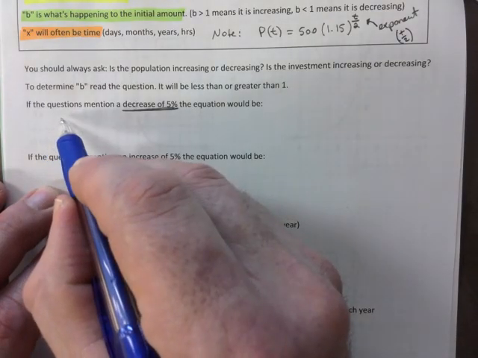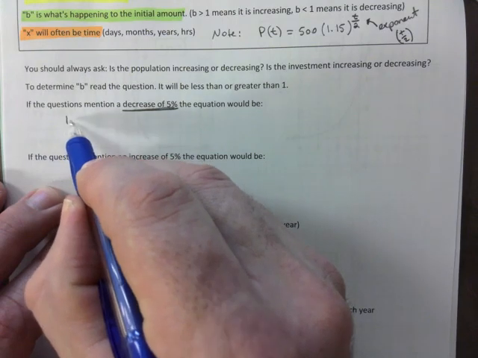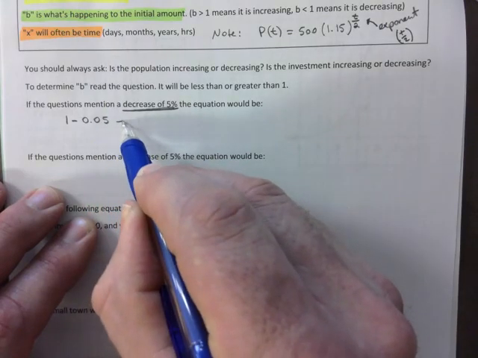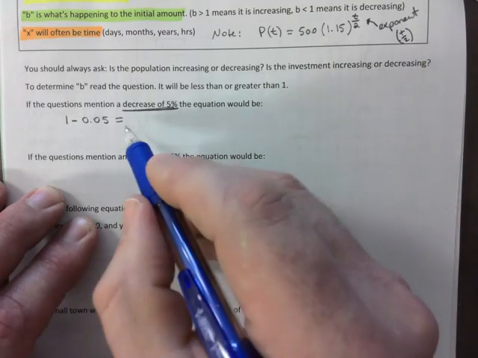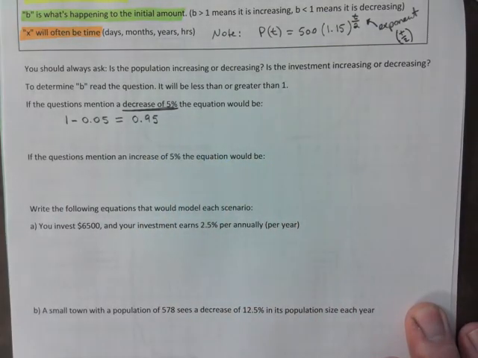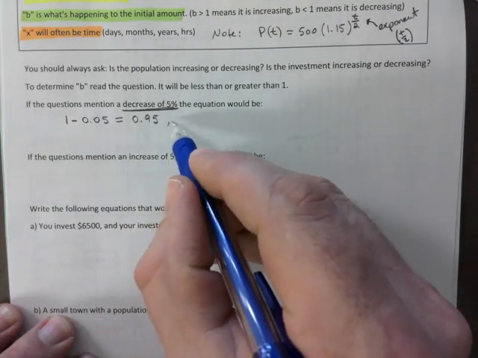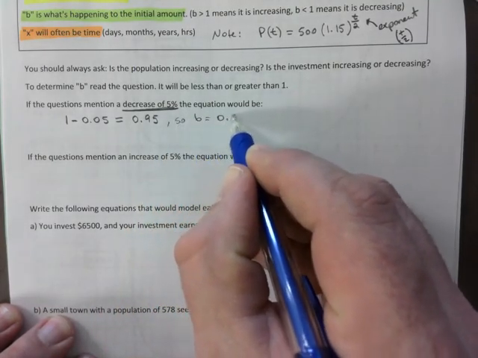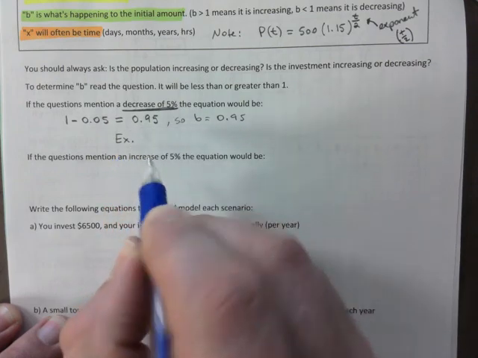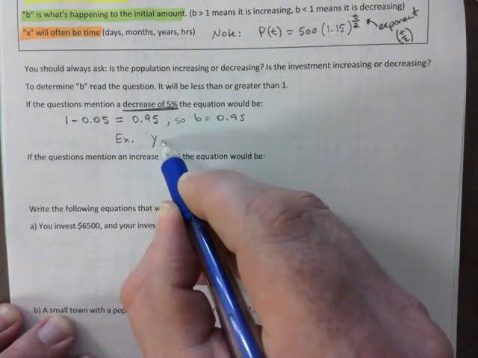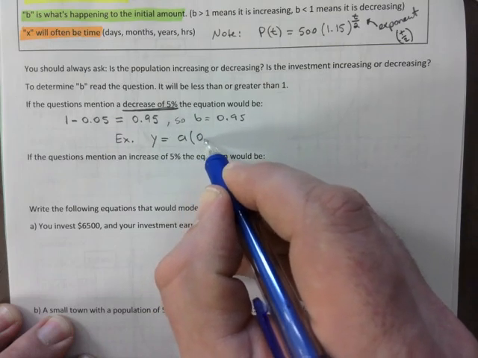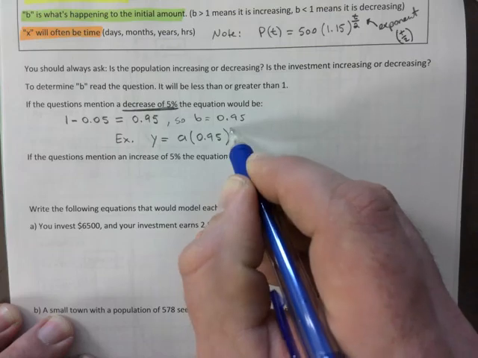Okay. First of all, we will go 1 minus 0.05, because that's 5%. Okay. And you're left with 95%. So B is 0.95 in this case. So an example of the equation that would result from this context would be y is equal to, I'm just going to use A here, because I don't want to put a number, but you would have 0.95 to the power of x.